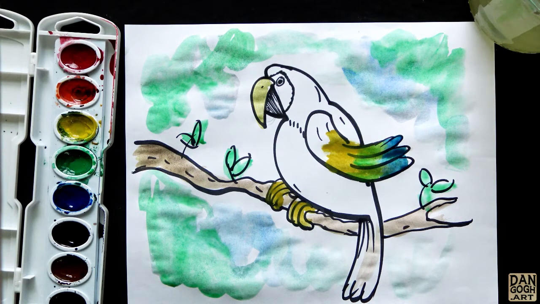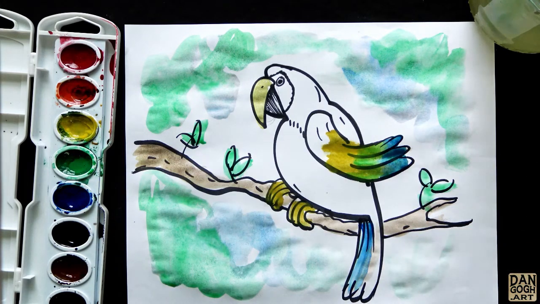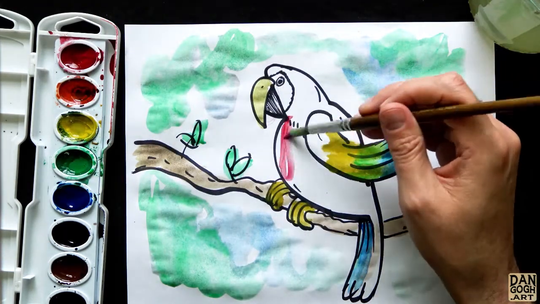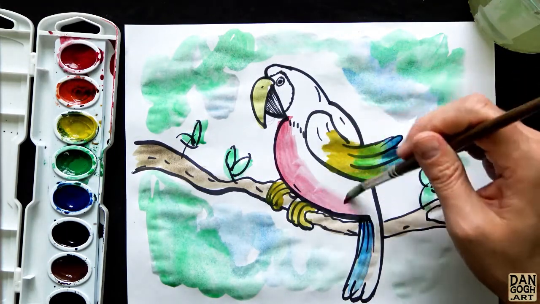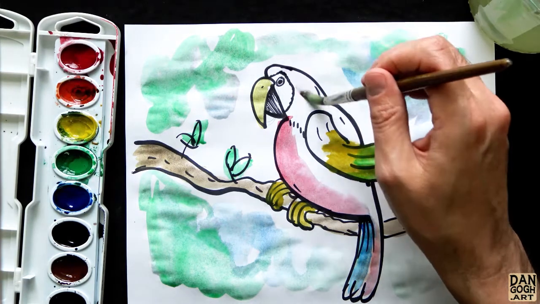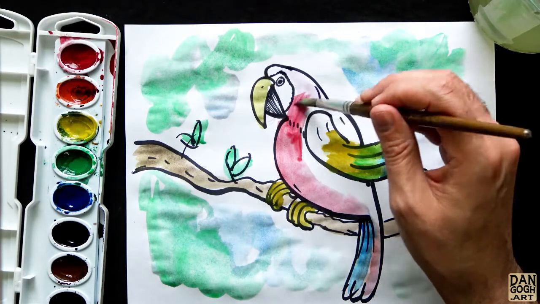And now we're going to just add a little more color to the tail, and I'm going to put some red for the rest. A little more intense towards the bottom. Then I'm going to add some water to the top. Put some more red in there.